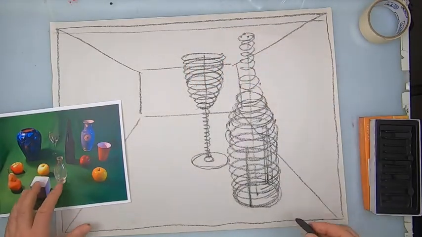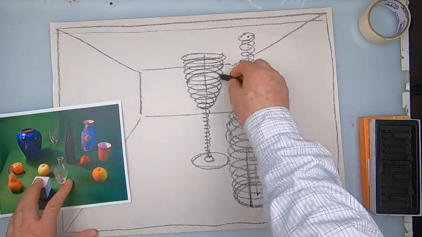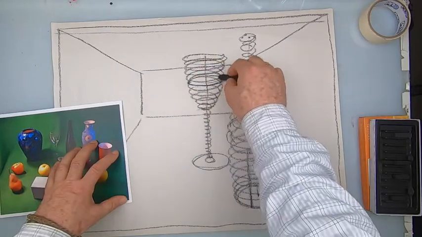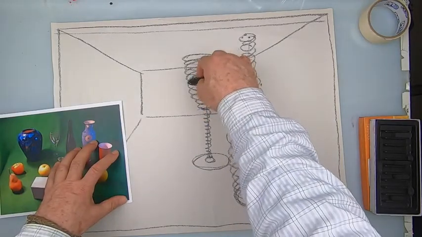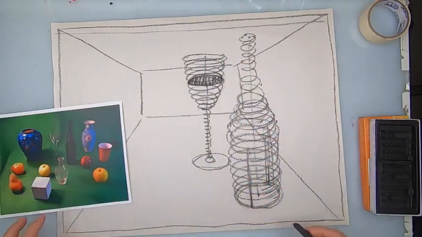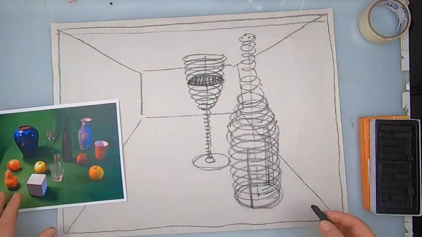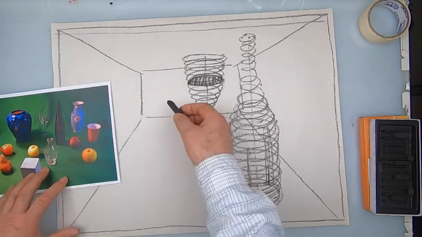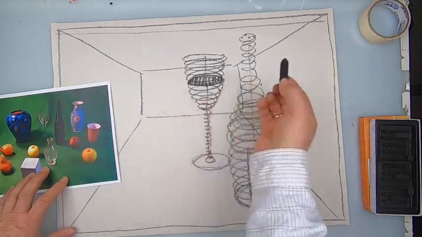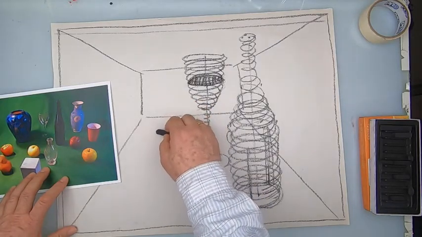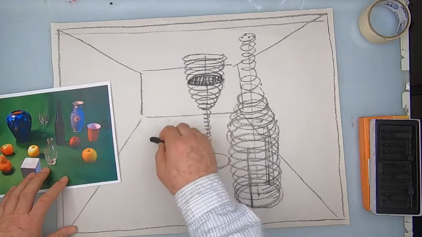Right, and there's your wine glass in full volume. Okay, if you wanted to put some fluid in there. All right. Let's place a vase. That vase way in the back there, right?